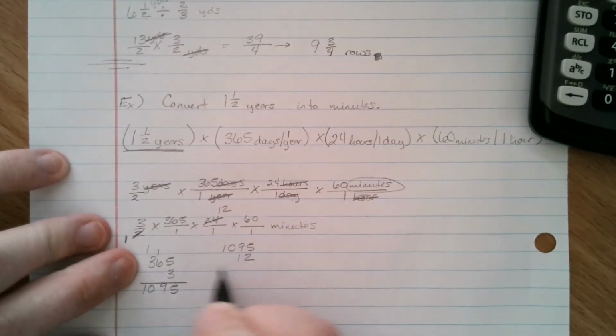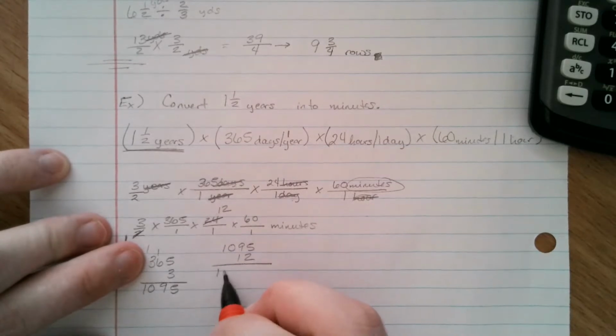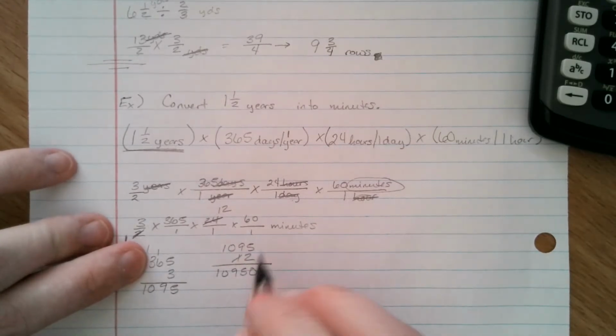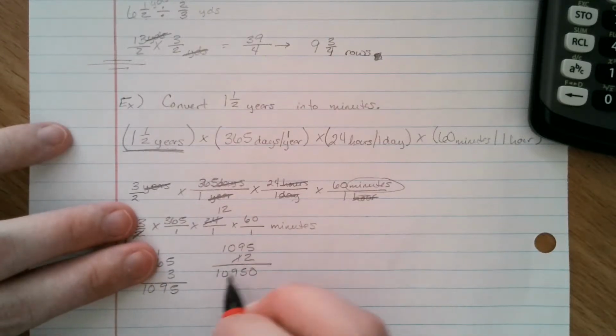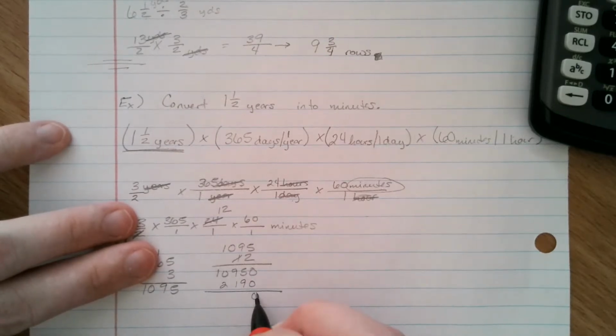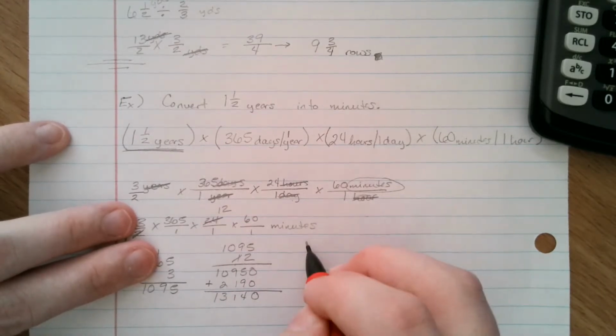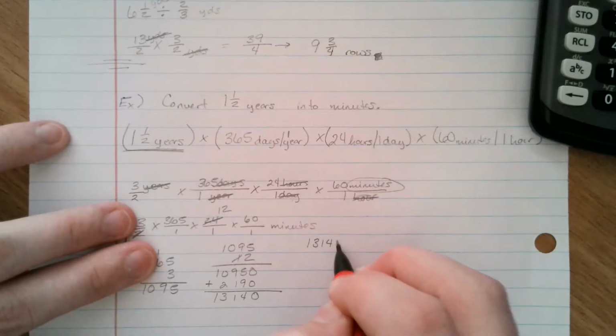Times 12. So that is 10,950 plus 2,190, which is 13,140.